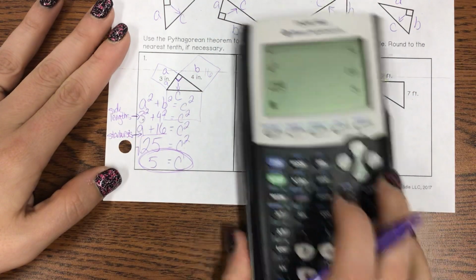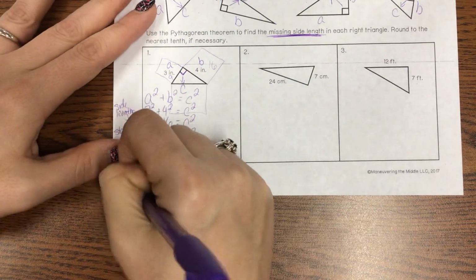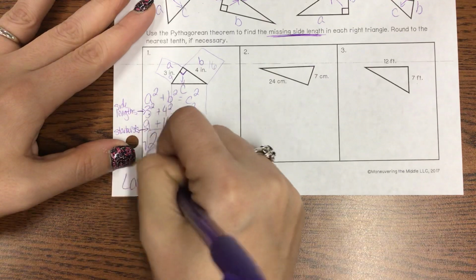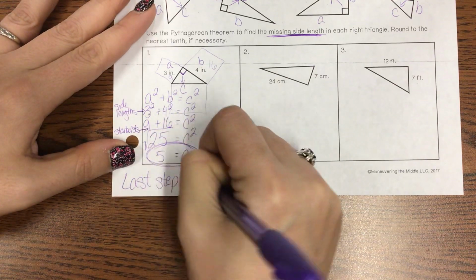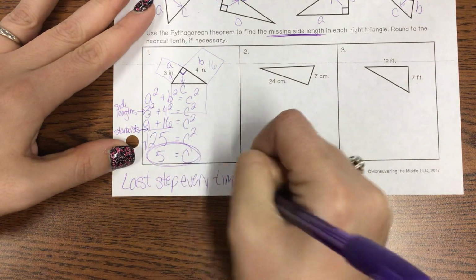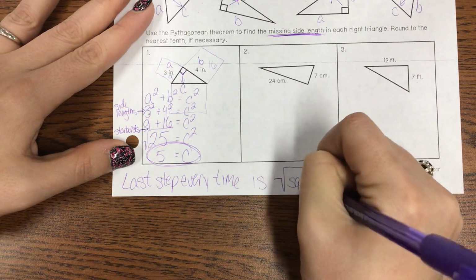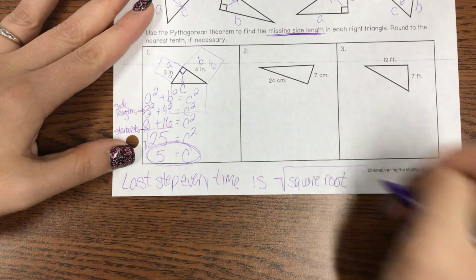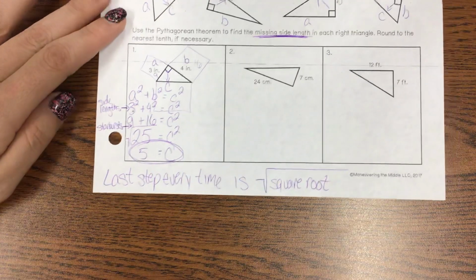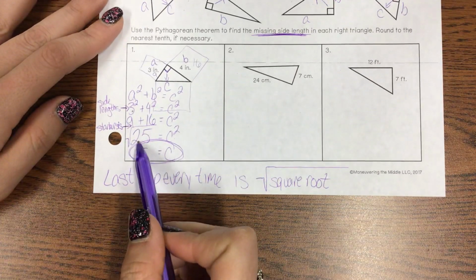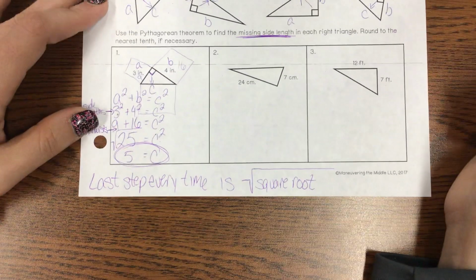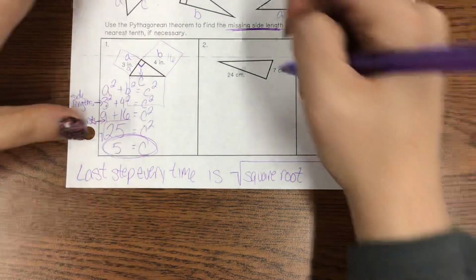There's my answer. And I'm going to make a note right here. My last step every time is square root. Every stinking time, I got to take that square root. So we're going to try number 2, then I'm going to turn you loose for a second.